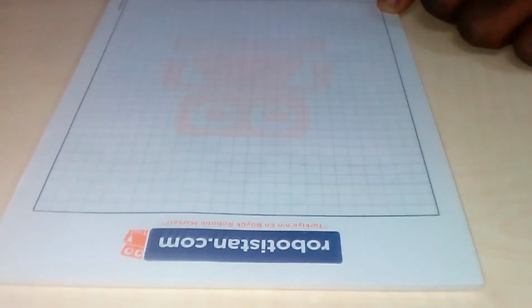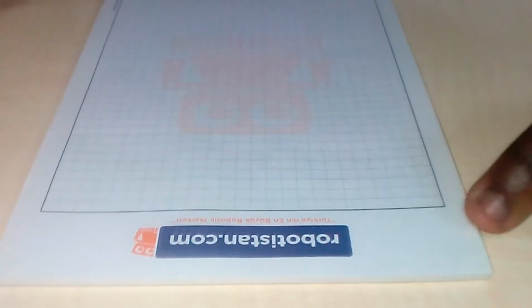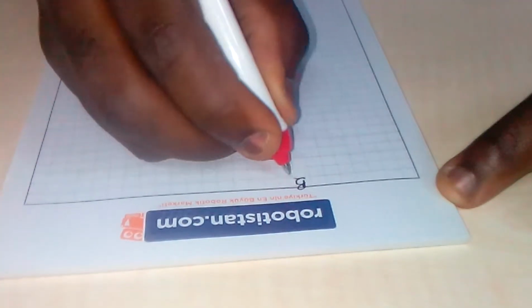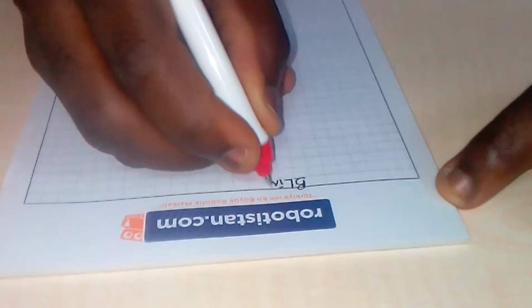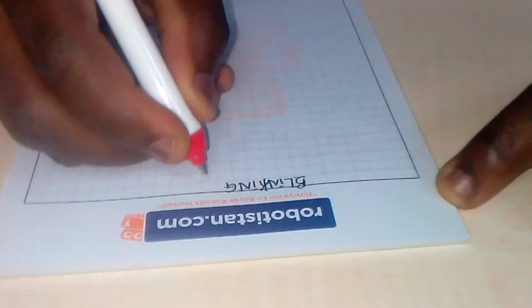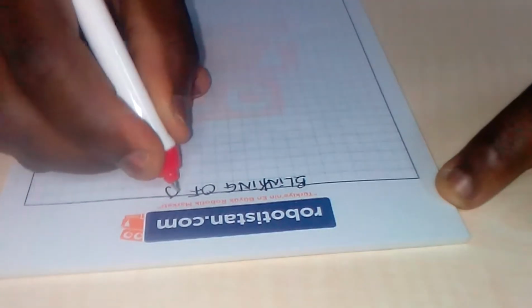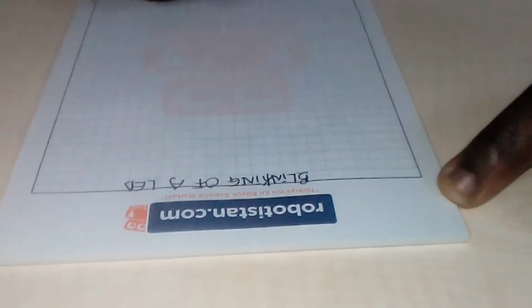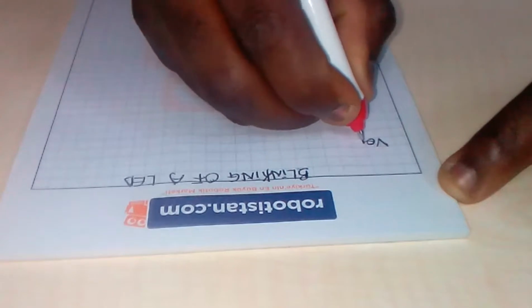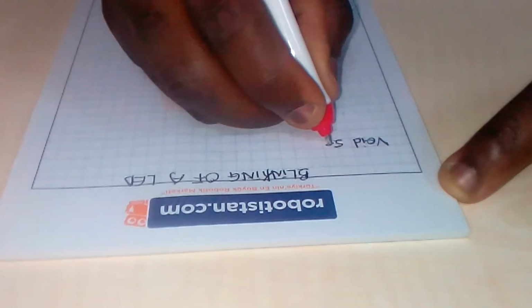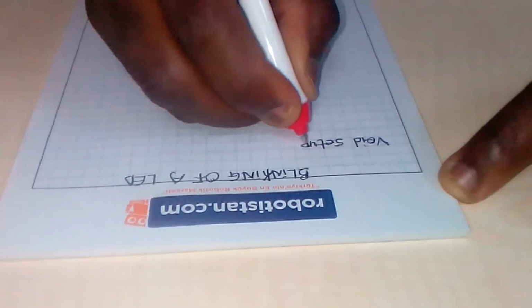Now, in our Arduino IDE actually, we have our void. Let me write it this way, blinking of a LED. Now in our Arduino, we actually have our void setup as the beginning.